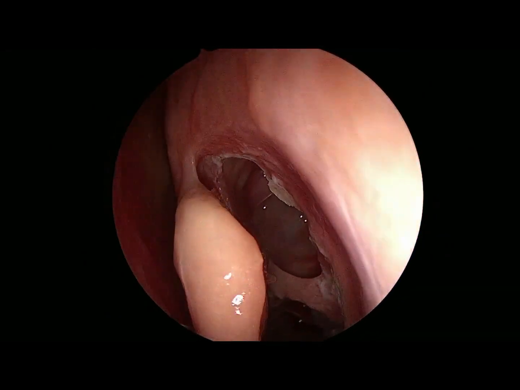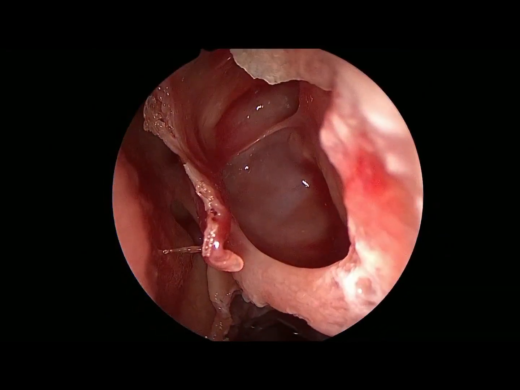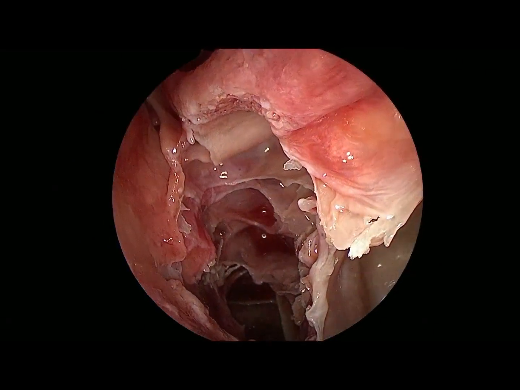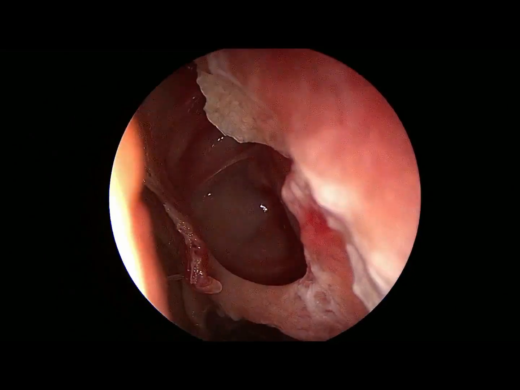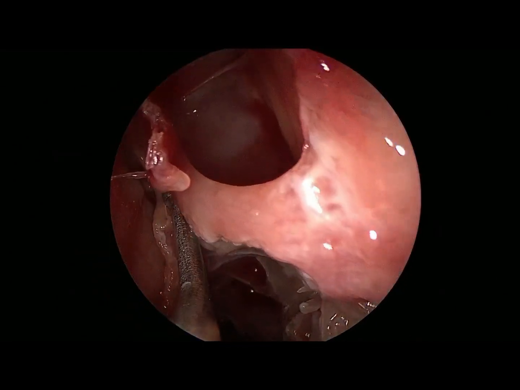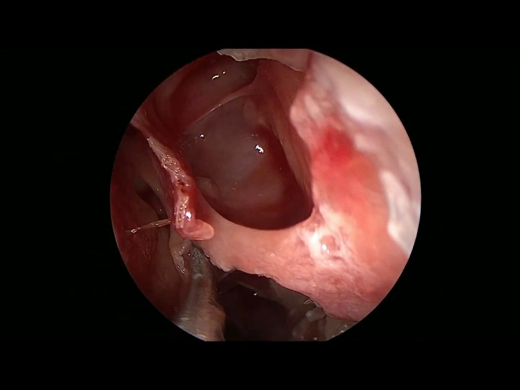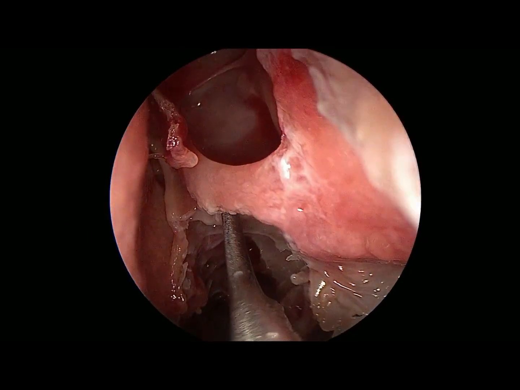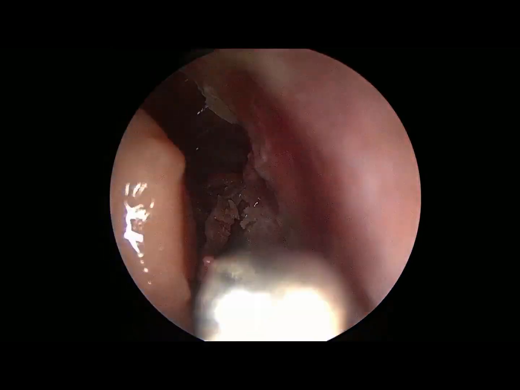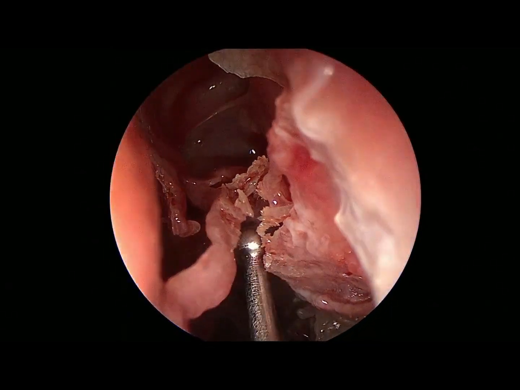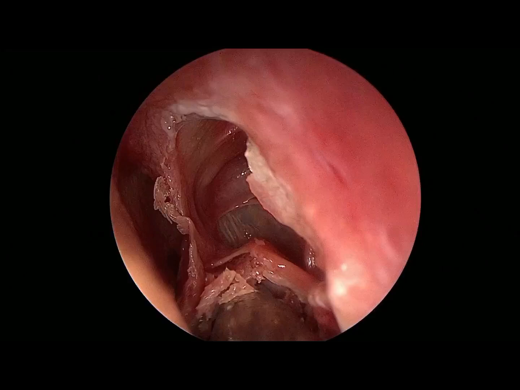Once the anterior ethmoidectomy is done, the last step is to do a frontal sinusotomy. So in this scenario, you can see a big agger cell is there. Now I am going behind the agger cell to remove the posterior wall of the agger cell. Once you remove the posterior wall of the agger cell, then you see the frontal sinus drainage pathway.